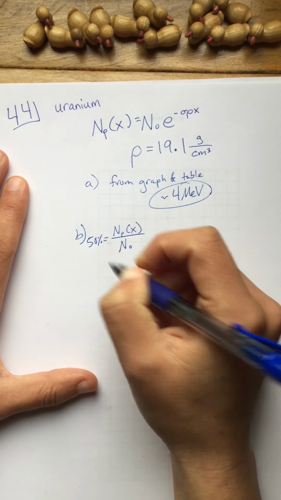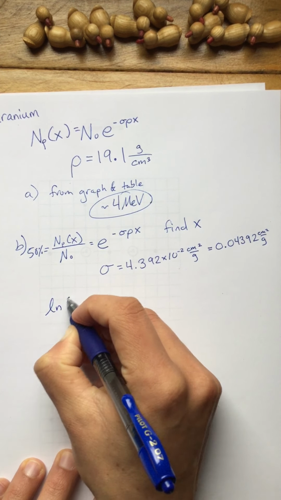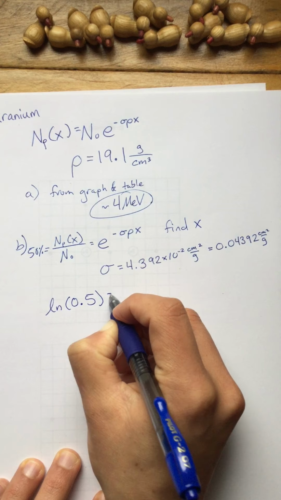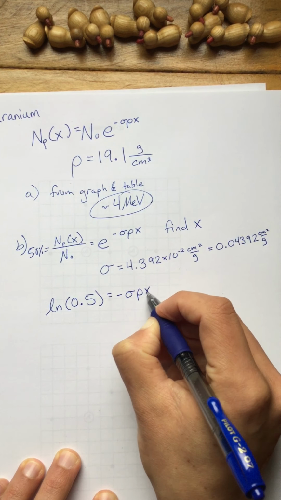At 4 mega electron volts, that was the 4.392 times 10 to the negative 2, which we used for part A. So sigma is 4.392 times 10 to the negative 2 centimeters squared per gram, which, how about I just write that as 0.04392 centimeters squared per gram. Okay, so now that I have that, what am I looking for in part B? I'm looking for the thickness, so I want to find x. Well, I can take the natural log of both sides, so then I have the natural log of 0.5 is equal to negative sigma rho x.